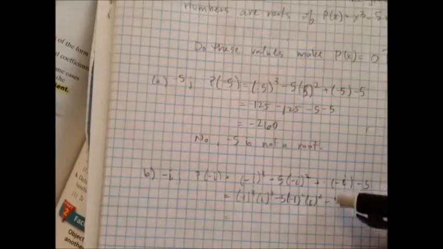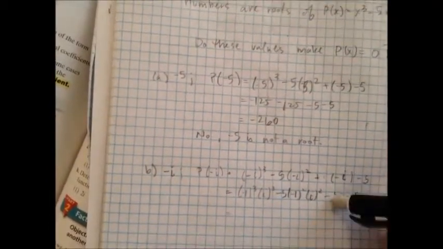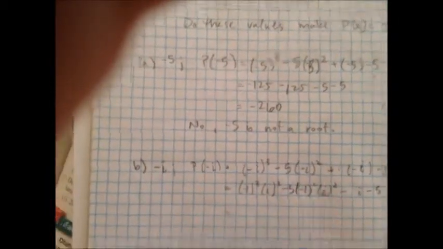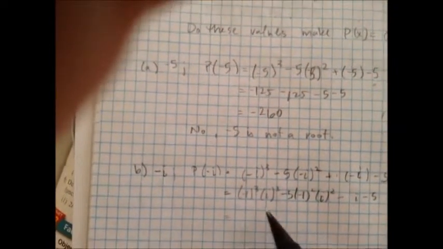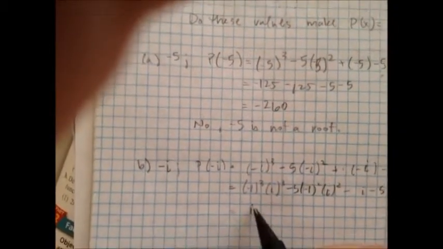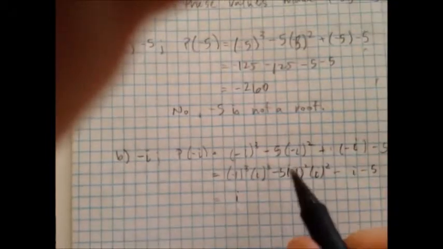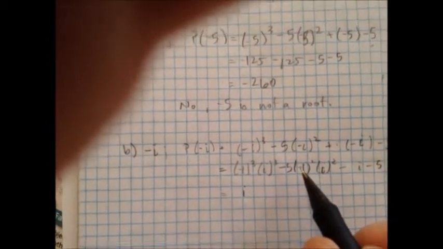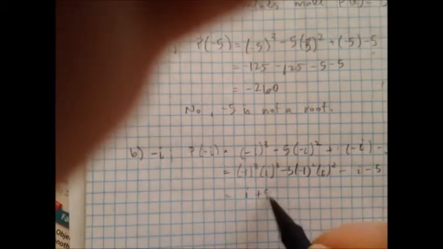Oh, there's no 5 on that term. I apologize, there should not be a 5 there. So negative i cubed is negative 1 times negative i, so this just becomes i. i squared is negative 1, so negative 5 times negative 1 is plus 5.